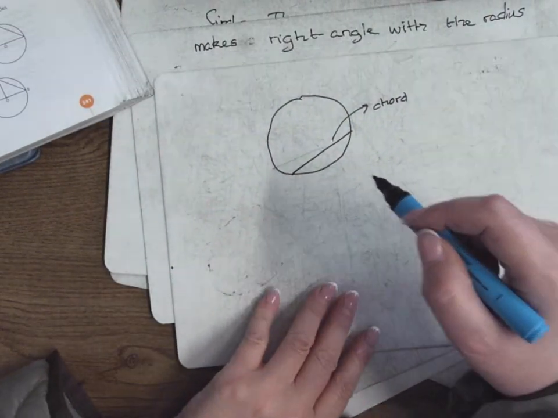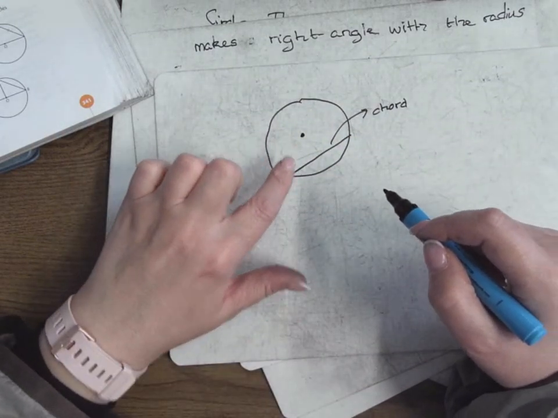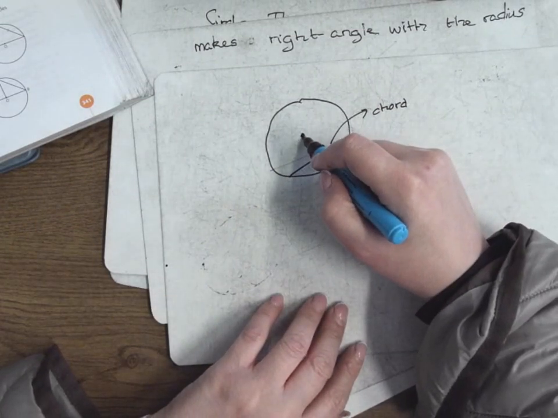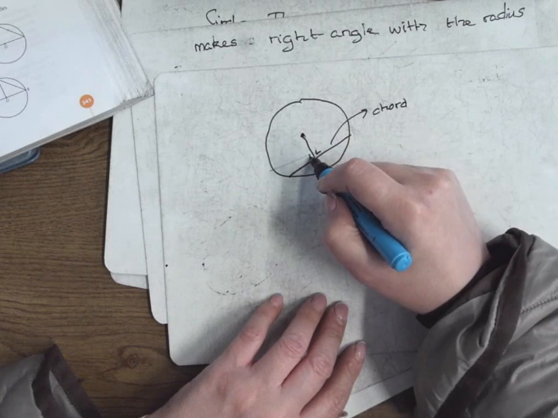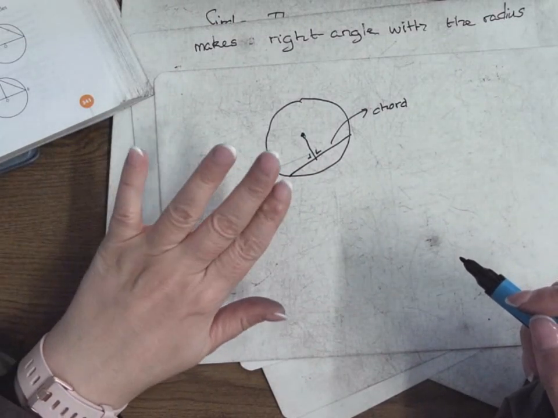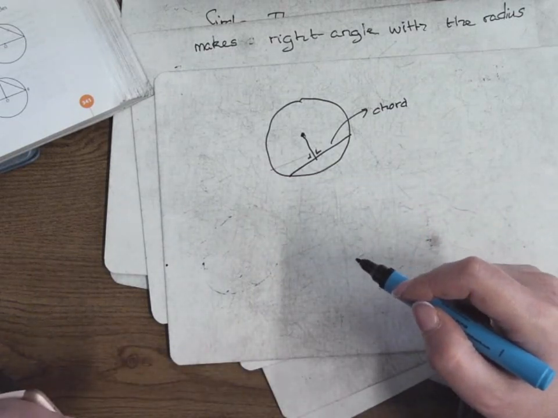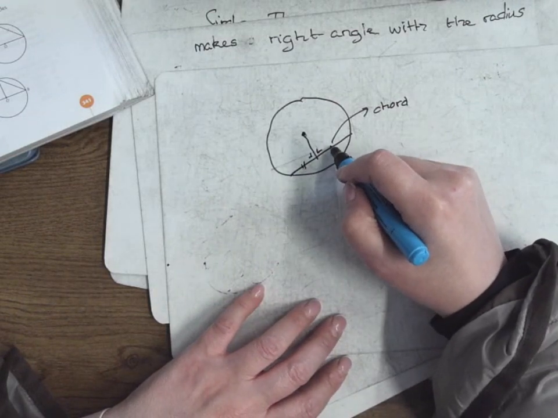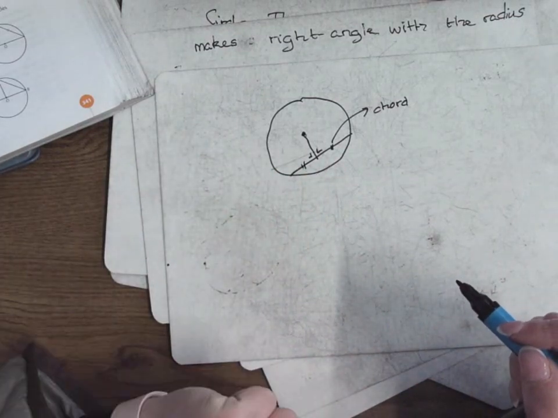Is that alright? So if we have the centre of the circle and we draw a perpendicular line, meaning it hits the chord at right angles, so you draw a line from the centre to the chord to make a right angle, it bisects the chord. What does bisect mean? Cuts it in half. So the measure of this side of the line is equal to the measure of this side. Put two little marks on it to say they measure the same.